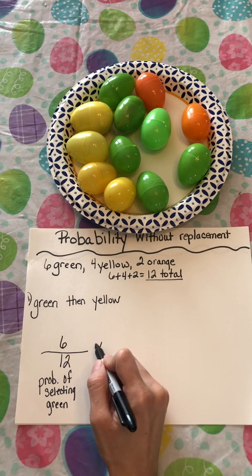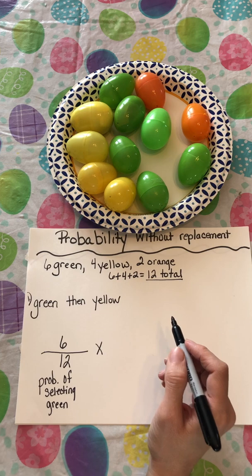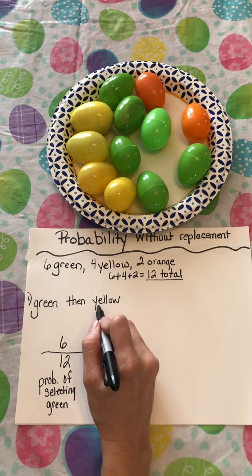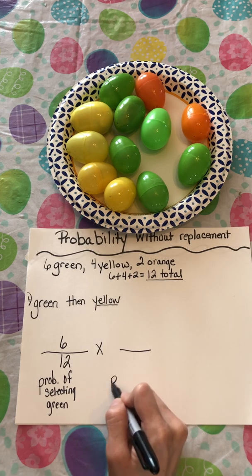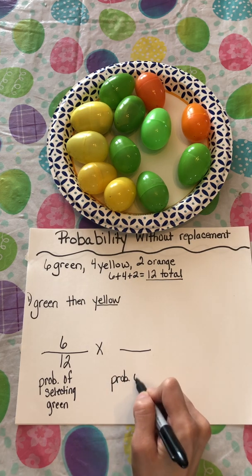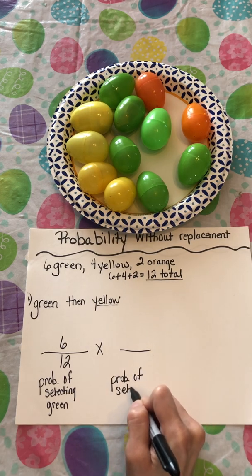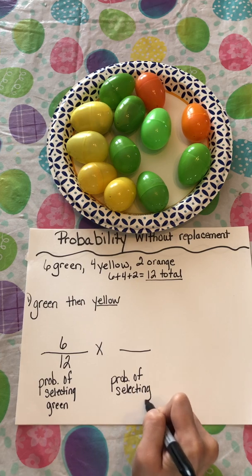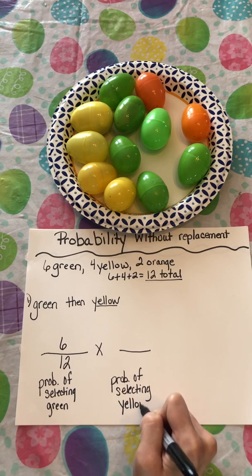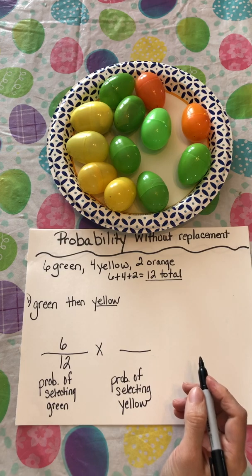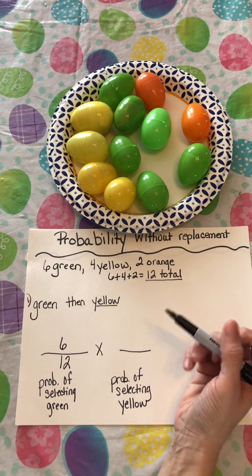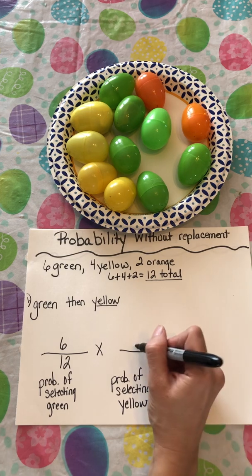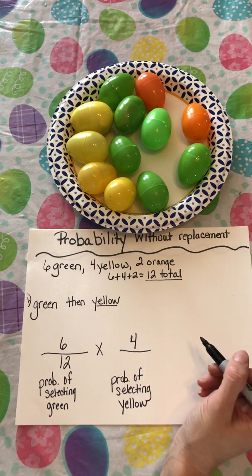We will then multiply and show a probability of selecting a yellow. The total amount of yellow that we have is 4. So that number will not change. We will still put 4.